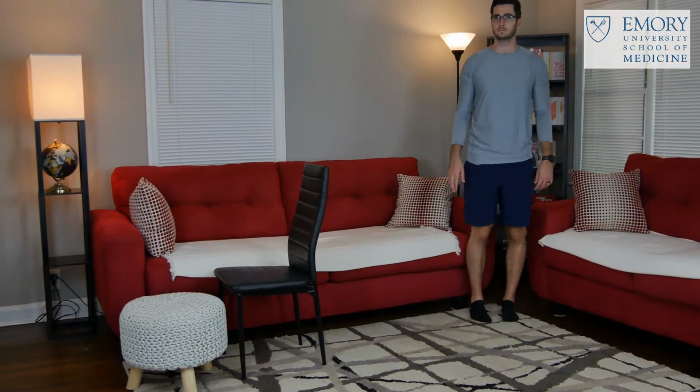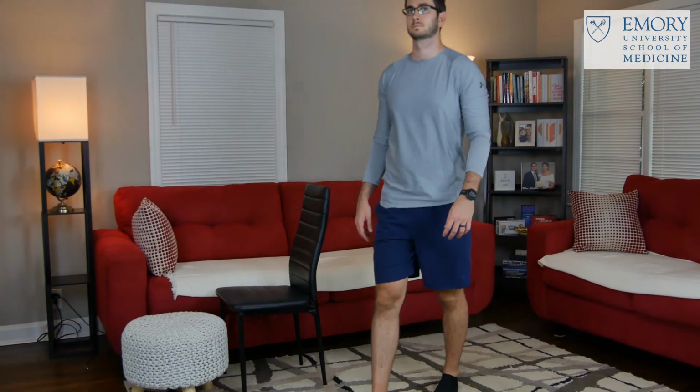Next, have them come to in front of the camera, and here we're going to be assessing range of motion. First, we're going to start with lumbar lateral flexion. So facing the camera, having the patient have their hand at the side and trying to touch their lateral aspect of the knee and switching to the other side.